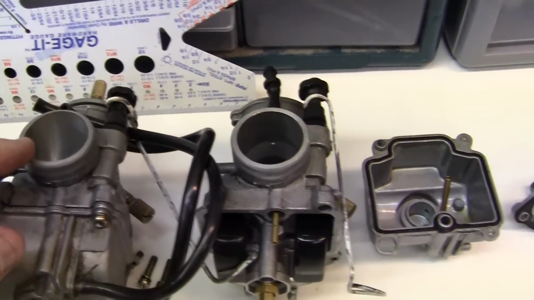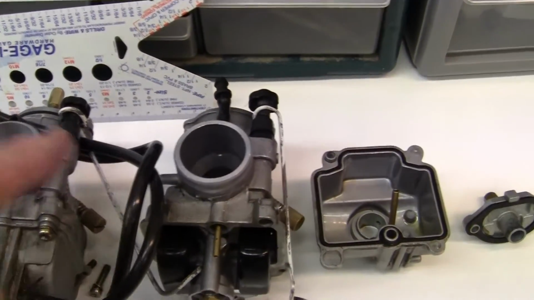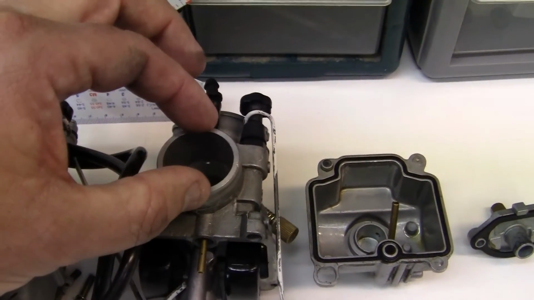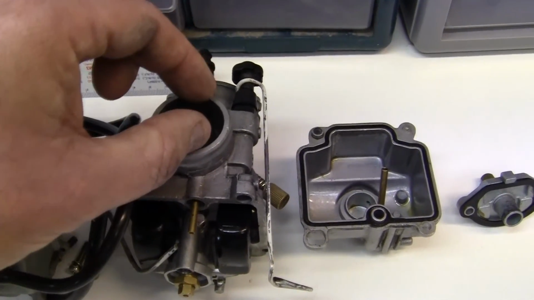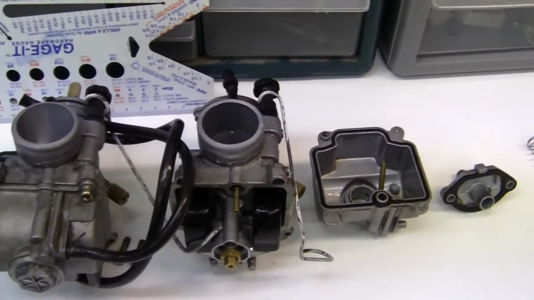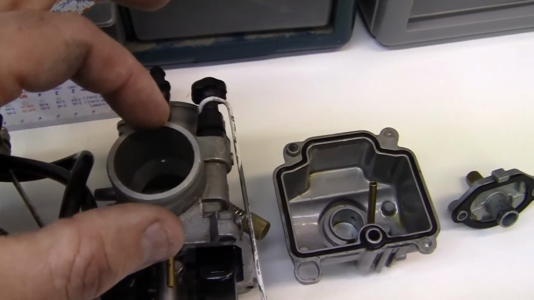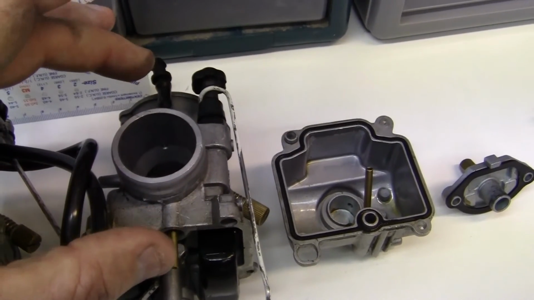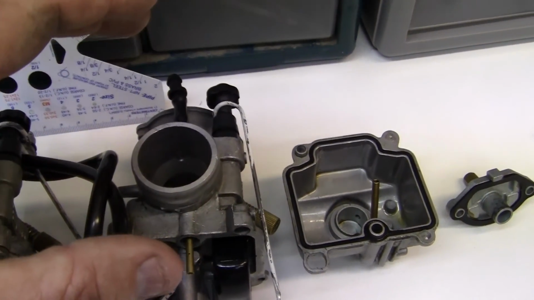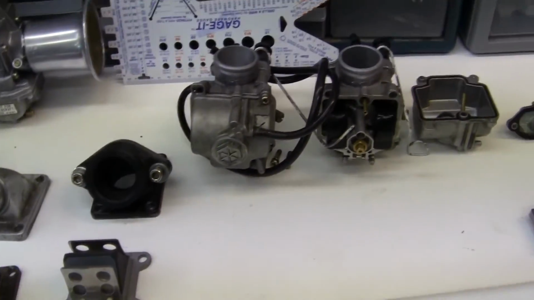What I'd like to do, and I'd like to try, is this is a 28 right here. I would love to have a 26, but I don't know if they make them. A 26 and put a huge jet in it and try that, because the throttle response would be so much better. I would get a lot more vacuum, a lot more quick snap throttle response.